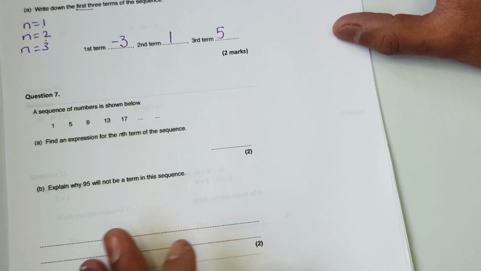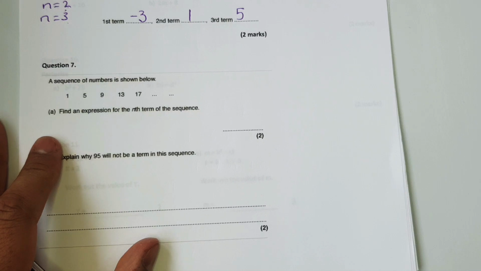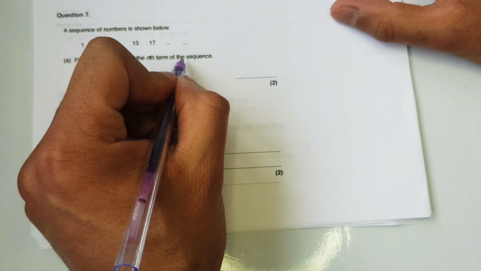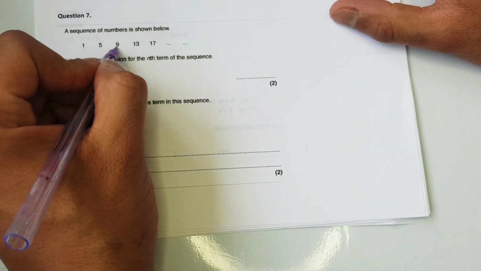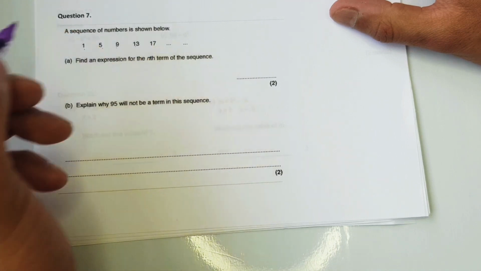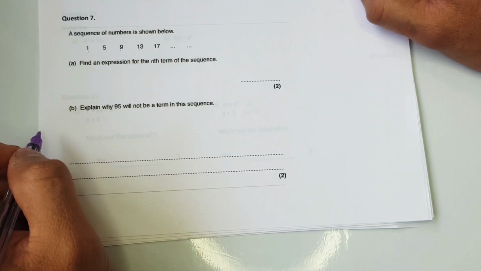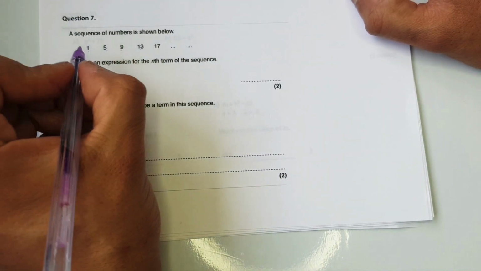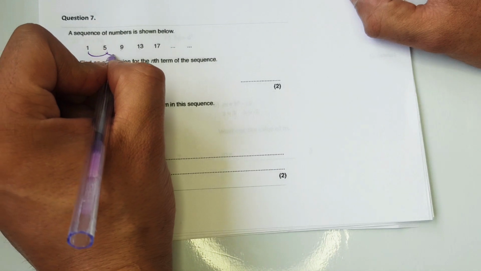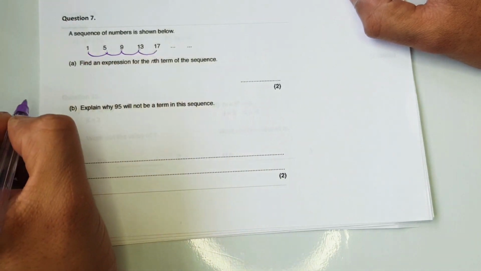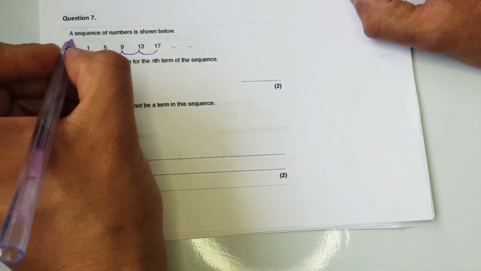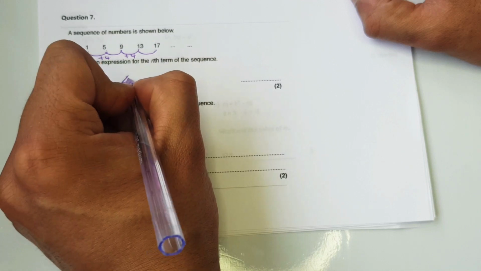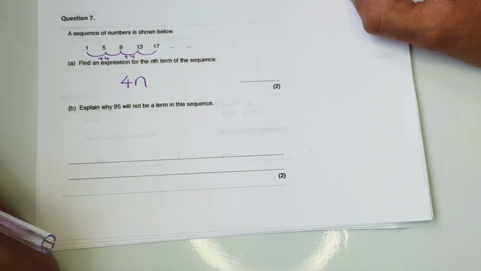Question number 7. Find an expression for the nth term of the sequence. So this is your sequence. We want to find an expression for the nth term. Now, if you remember this, there's a method to doing this, and there are actually a couple of methods. I'm going to go with the easiest method that people find really easy. So the first thing is you find out what is the change. What is it going up each time? In this case, it's going up in 4s. So the first part of the nth term is going up in multiples of 4. So you write down 4n, 4 times the number.